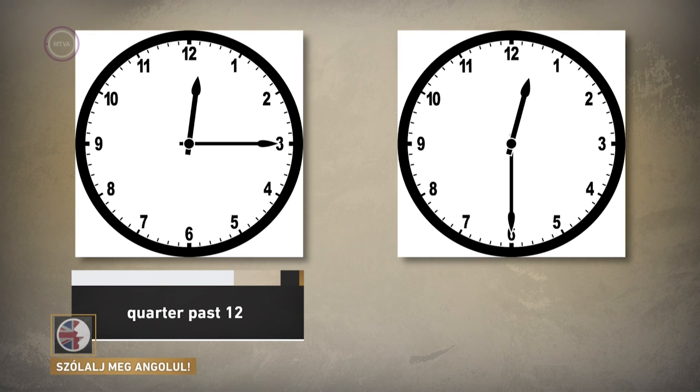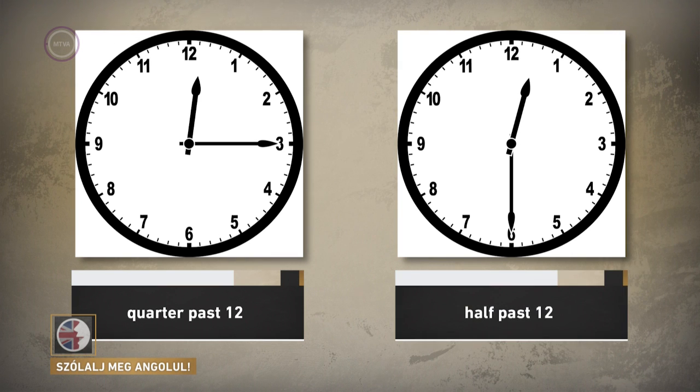Which difference? The difference between Hungarian and English when the minute hand is pointing at the 6. That's right. In Hungarian, when the minute hand is at 6, we always think about the time being halfway to the next hour. 12:30 in Hungarian is fél egy. In English, however, when the minute hand is at 6, we always think about the time being halfway past the previous hour. 12:30 in English is half past 12.